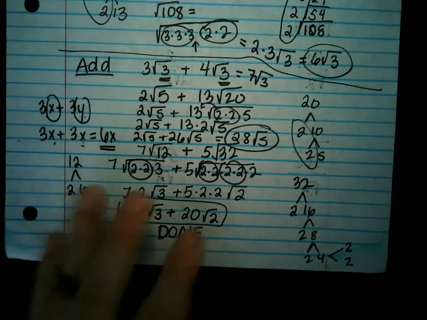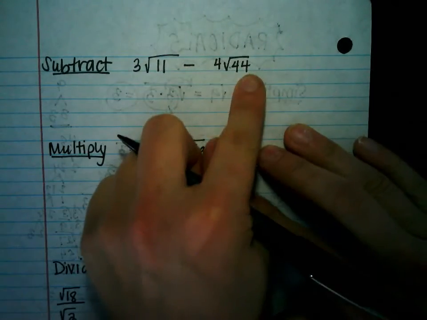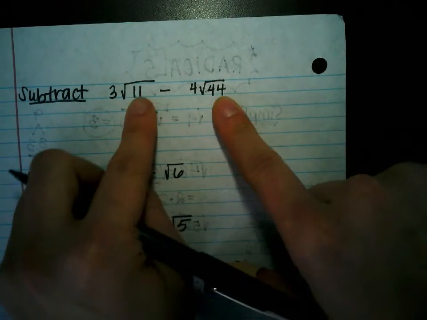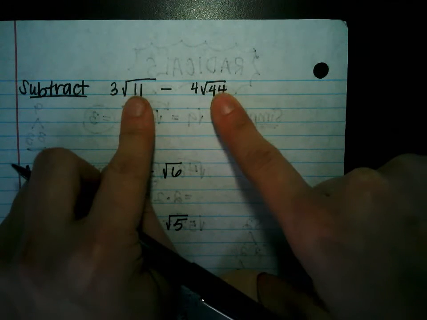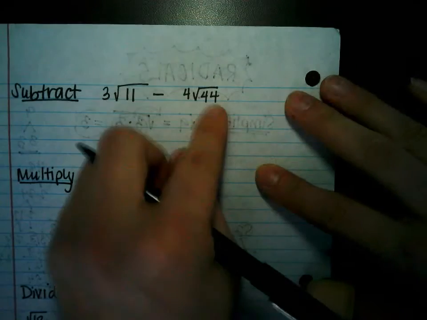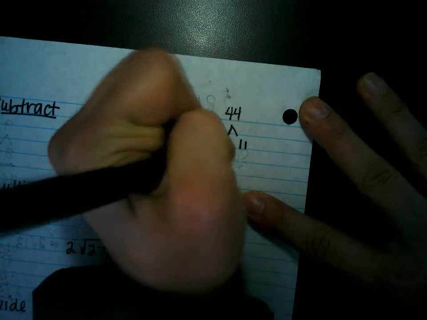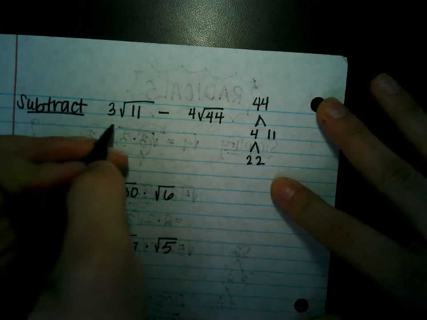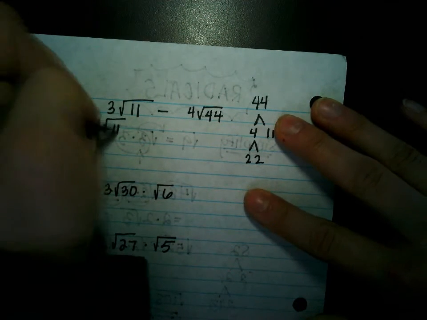Let's go ahead and now look at subtraction. Subtraction is the same idea as addition, so I'm just going to do one example. I need to make sure the radicands are the same, the number inside the radical symbol. And if they are not the same, then I will not be able to add them together. So I'm going to simplify 44. And if I check 11, I know that's a prime number already, so I cannot simplify it anymore, so it's just going to stay as is.